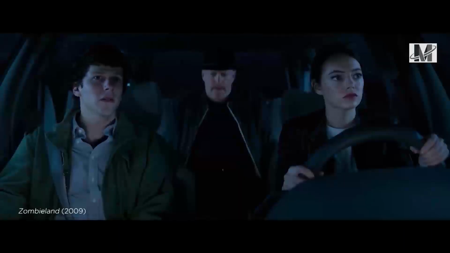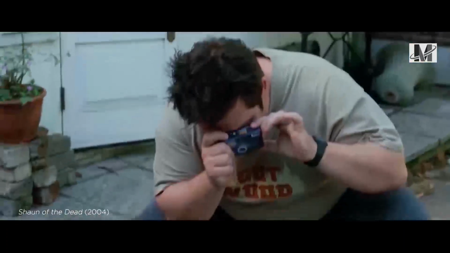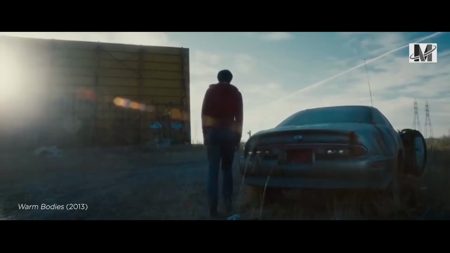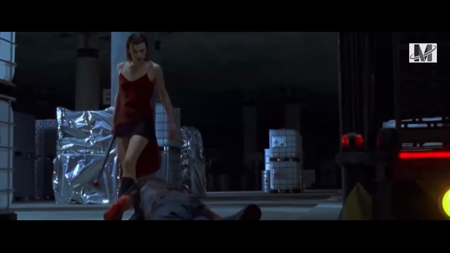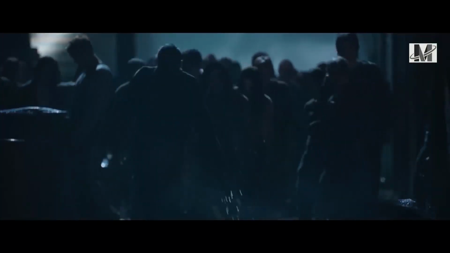If you already know the movies Zombieland, Shaun of the Dead, with good laughs, or a gentle love story from Warm Bodies, why not join us in the horror and action series about the zombies that have left many marks throughout the past decade's journey, Resident Evil.